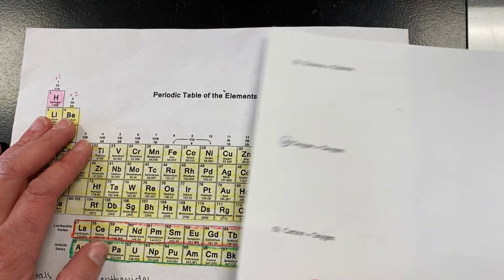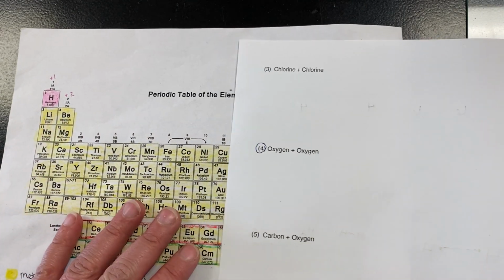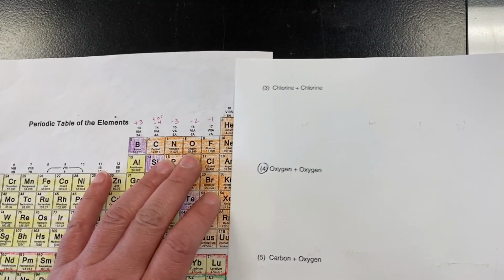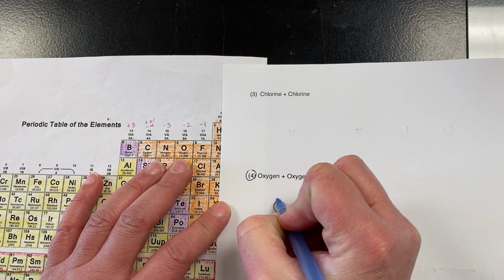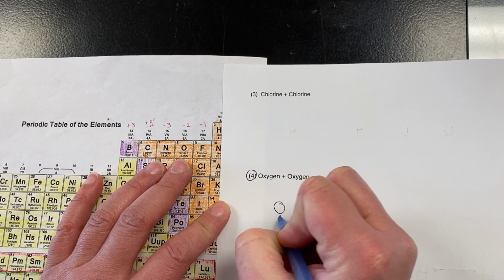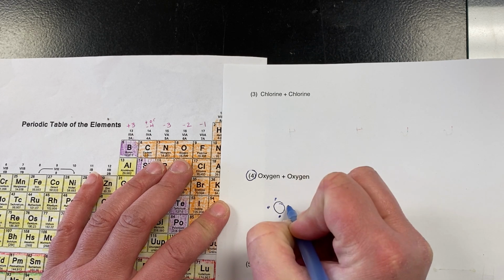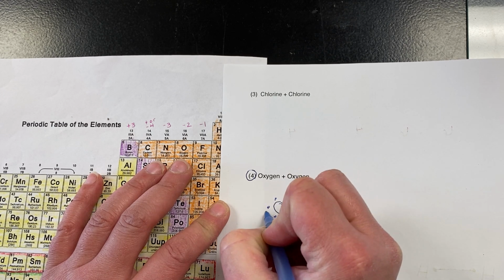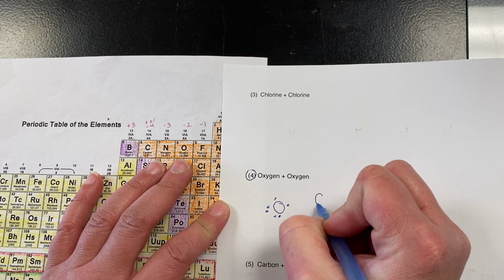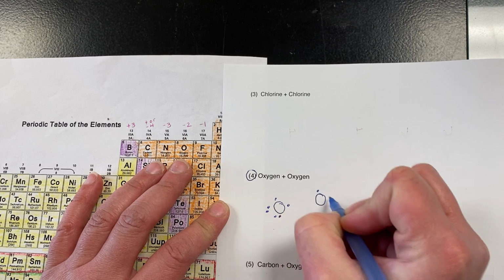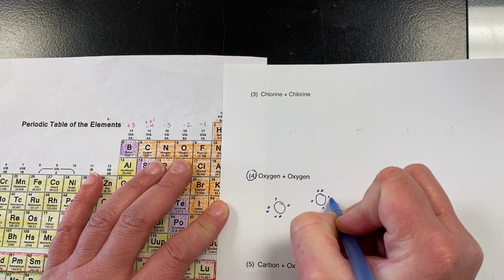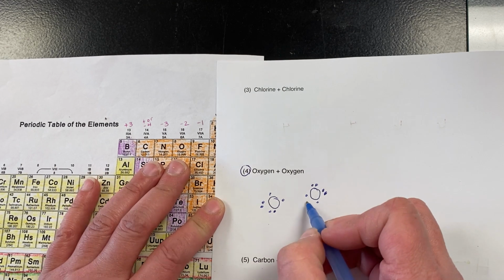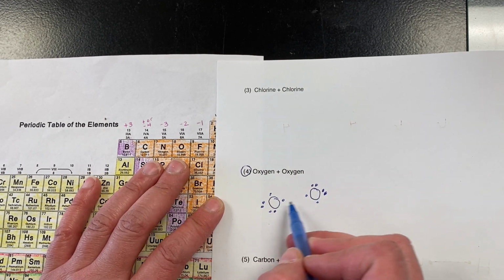I'm going to go ahead and do one more. And we'll do oxygen and oxygen. Okay, so oxygen has, I'm going to start 1, 2, 3, 4, 5, 6, and oxygen has 1, 2, 3, 4, 5, 6. Okay, now these two want to bond.